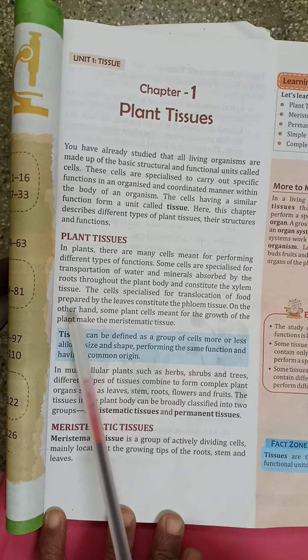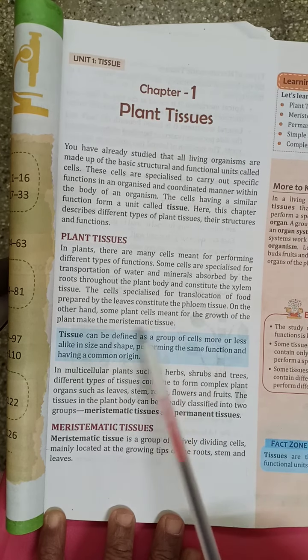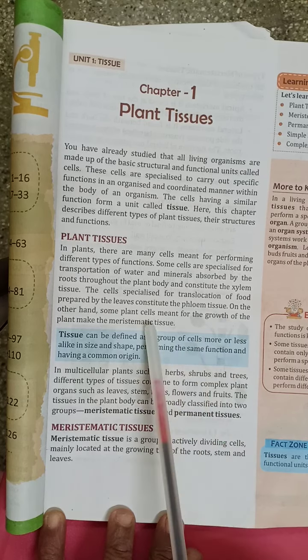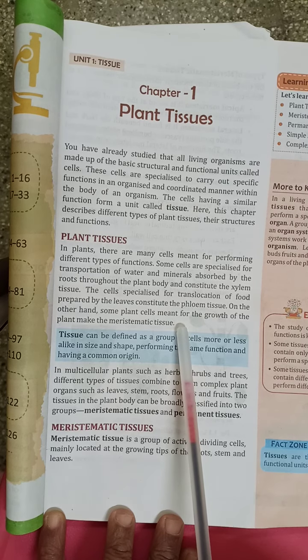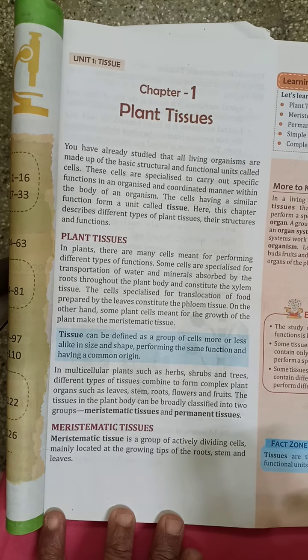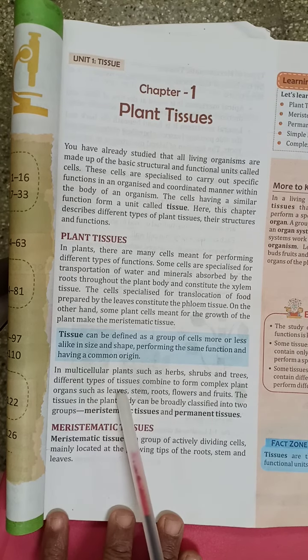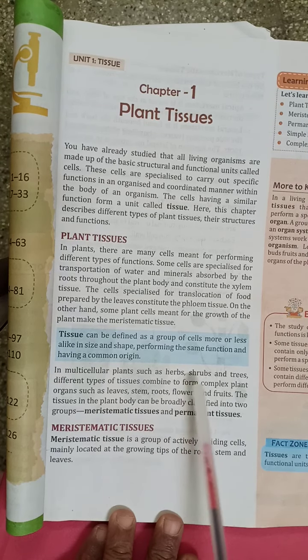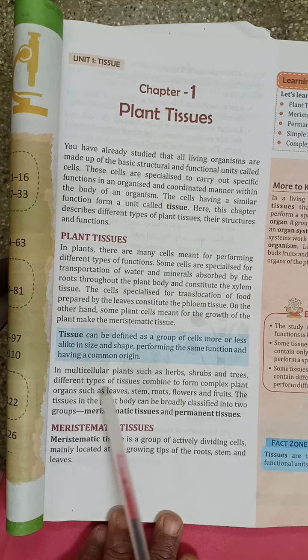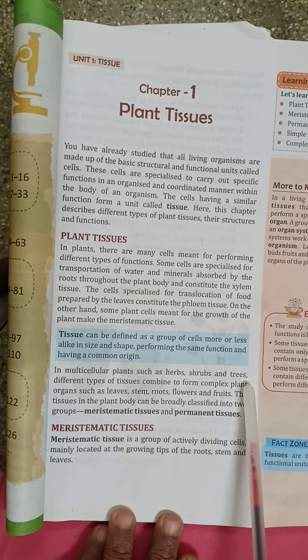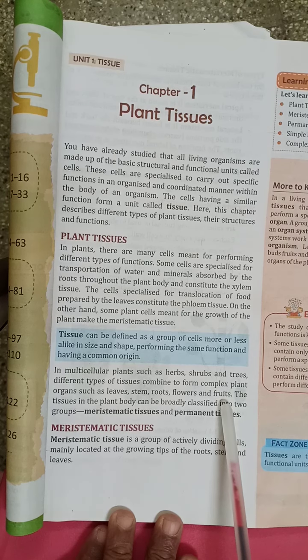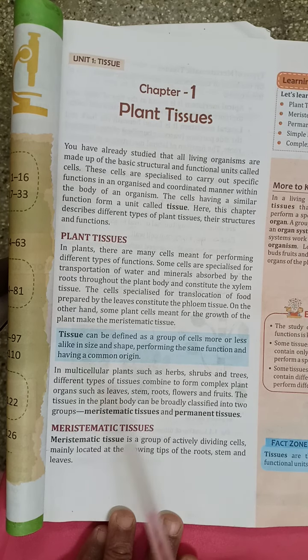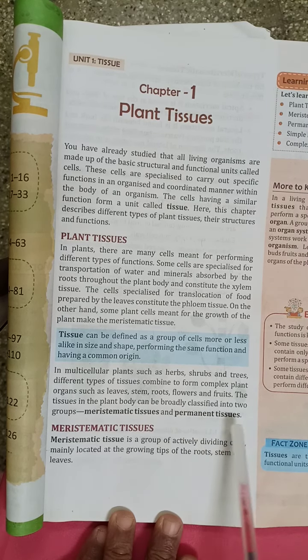On the other hand, some plant cells, a group of cells, are meant for growth of the plant, and this makes the meristematic tissues, for growth of the plant only, right? In multicellular plants like herbs, shrubs and trees, different types of tissues combine and form complex tissues and organs like leaves, stem, root, flowers and fruits. Now, plant tissues are classified into meristematic tissues and permanent tissues.